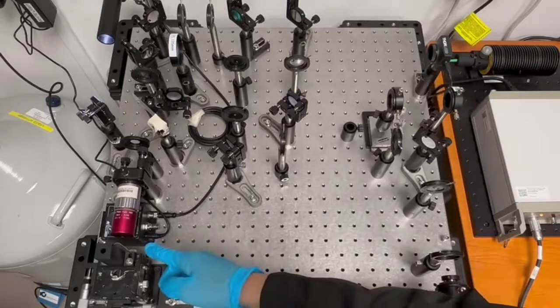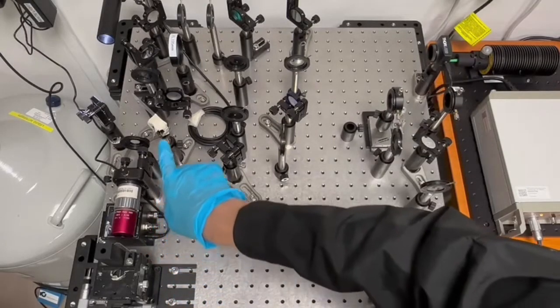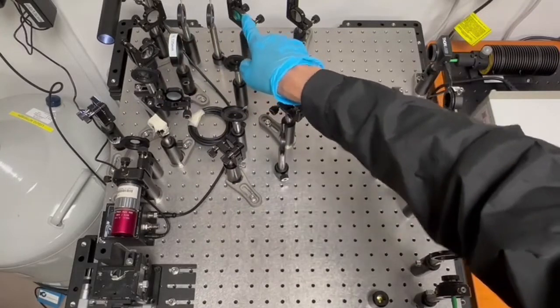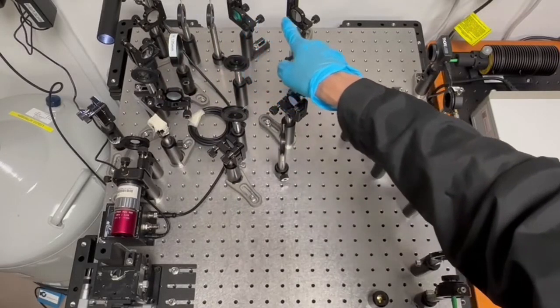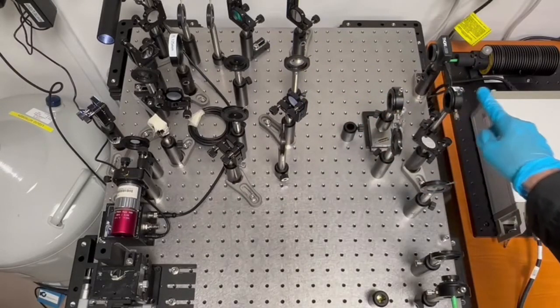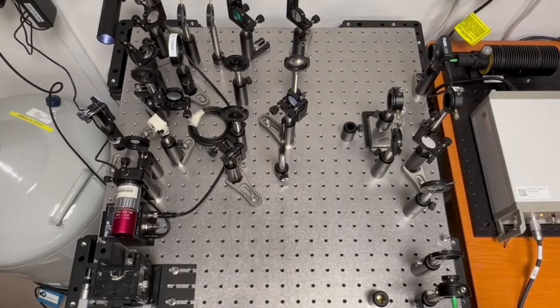The emission from the sample will pass back through this objective lens, through this mirror, onto a dichroic mirror, where it filters out the sample signal back onto this mirror and into this fiber collimator, where it will be passed on to the measurement compartment.